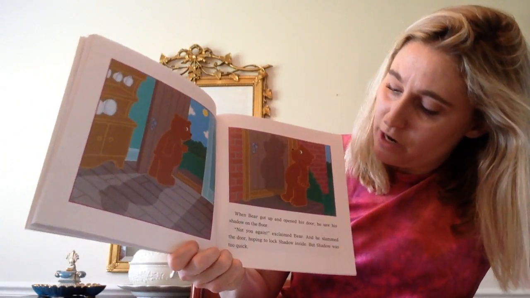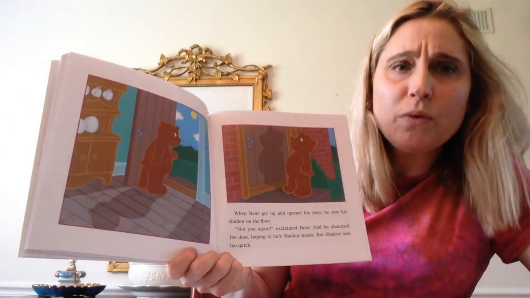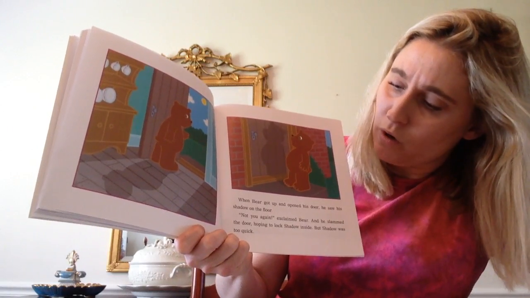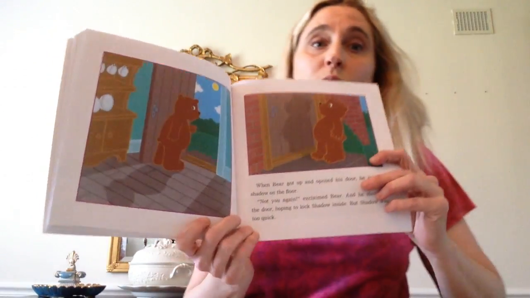When Bear got up and opened his door, he saw his shadow on the floor. "Not you again!" exclaimed Bear, and he slammed the door, hoping to lock Shadow inside. But Shadow was too quick.